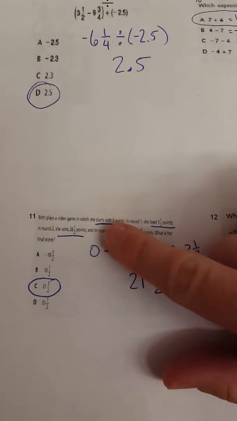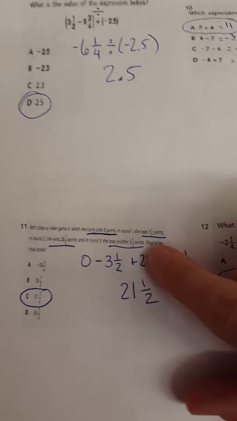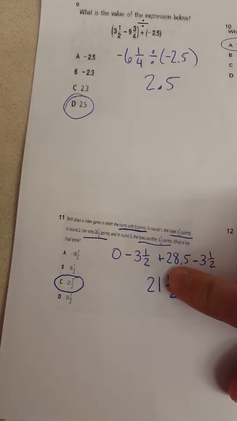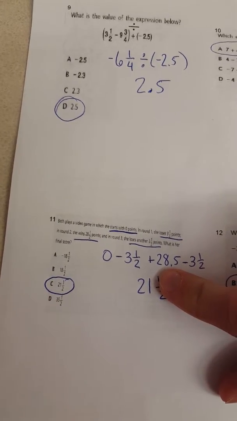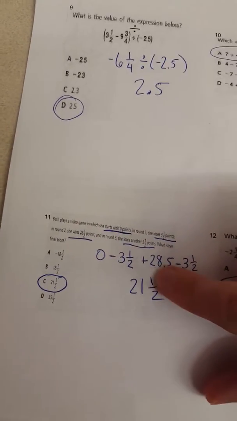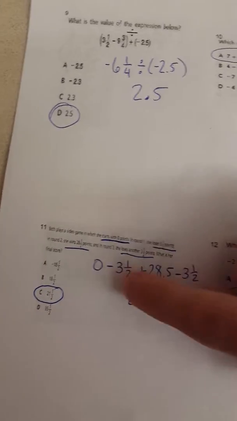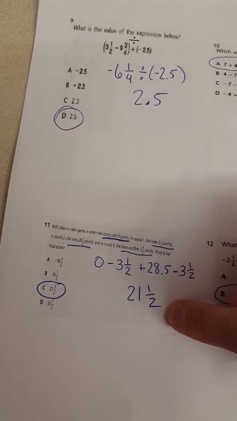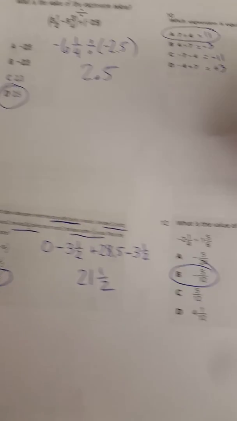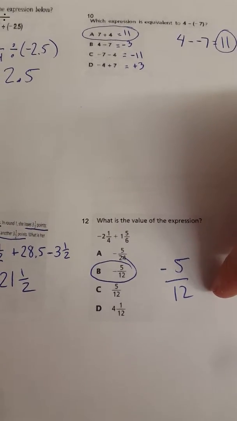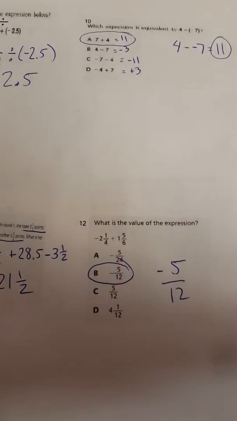This question is saying you start at 0 points, you lose 3.5, which is minus. Then you win 28.5. So you add 28.5 and then lose 3.5 again. When all said and done, you end up with 21.5 points. This one's very cut and dry. Punch it in the calculator and you get negative 5.